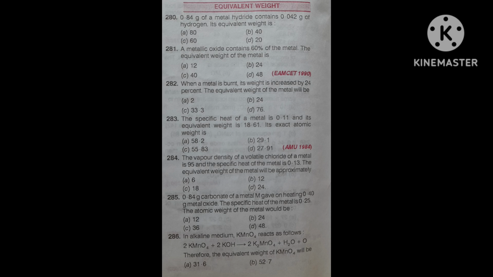Metal, the question you have to read, then it will be clear. When a metal is burnt, its weight is increased by 24%. It means this 24% is oxygen, correct? And 76% is metal. Then 76 plus 24 is 100, because the question is given in percentage. Then this metal is equal to 100 gram, and oxygen combined is 24.